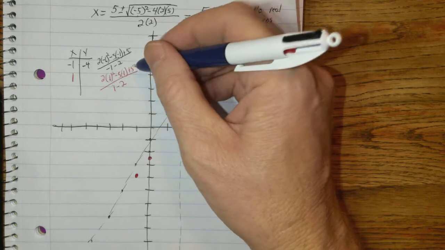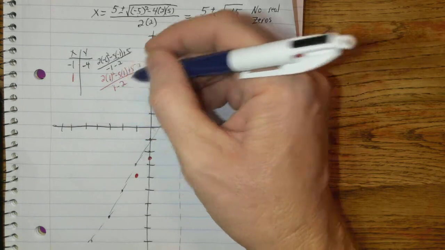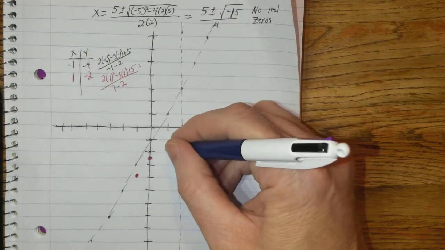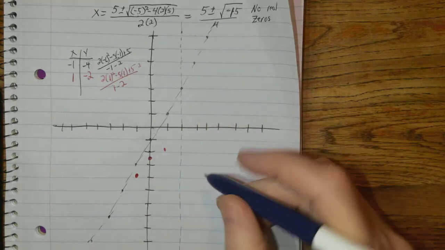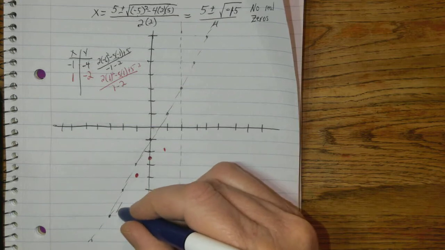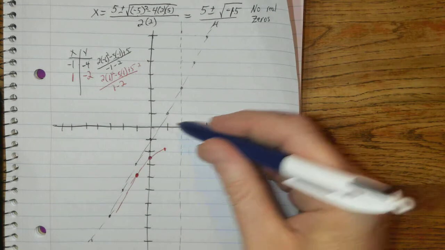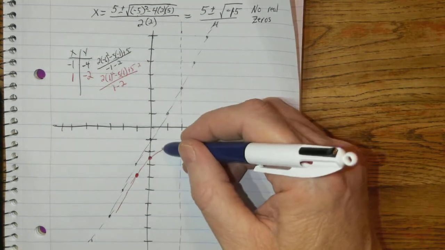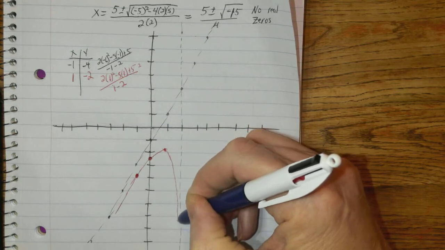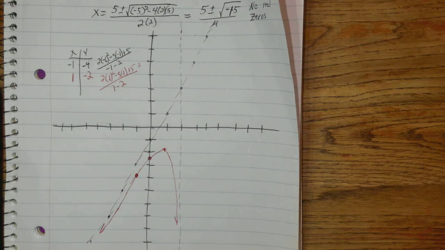Negative 3 plus 5 is 2, and that's over negative 1, so that's negative 2. At 1, we are at negative 2. Okay, I have a feeling that what's happening here is it's coming up here. It gets right around there. It doesn't quite get up to the axis up here where these guys are meeting. And then it'll come back down toward this asymptote. That's why we don't have an x-intercept.